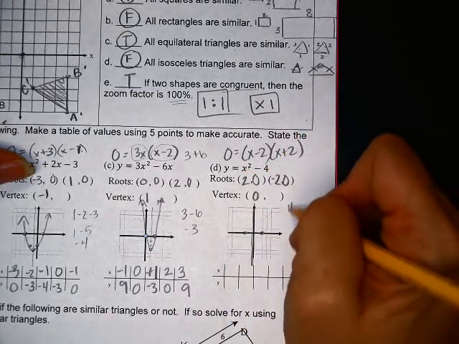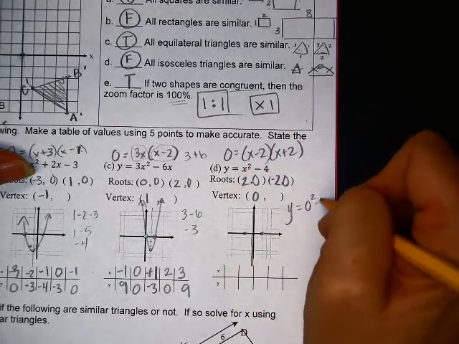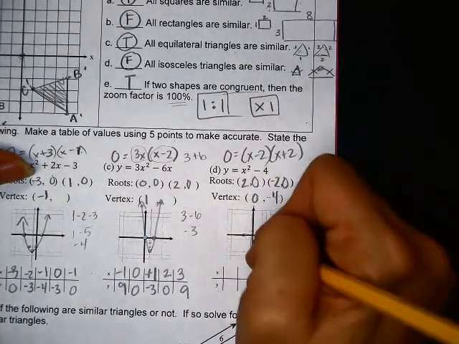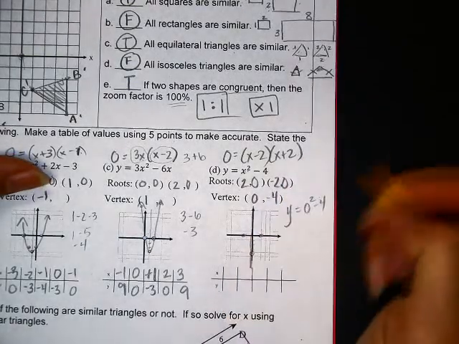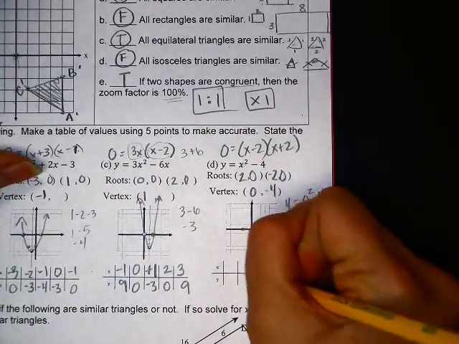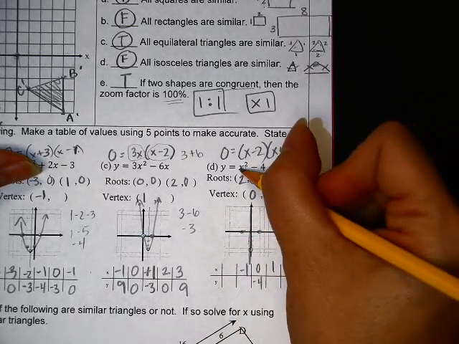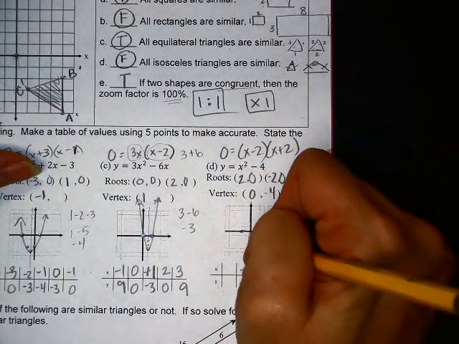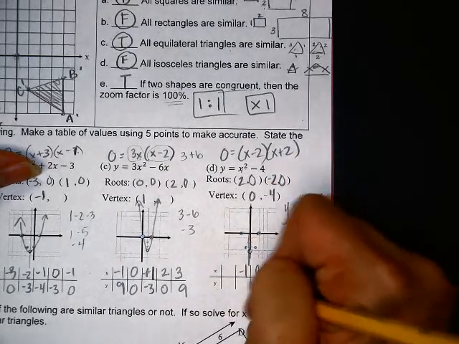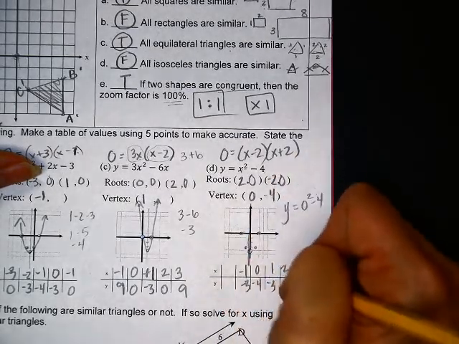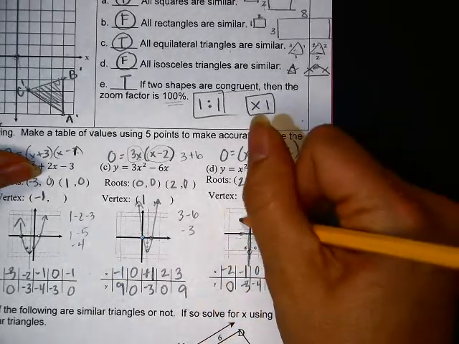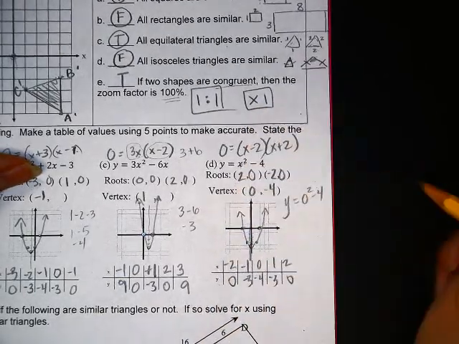I plug it in here. So y equals 0 squared minus 4. I get -4 as my point. So I had 0, -4. I do need to plug in 1 or -1, either one. When I plug in 1, I do get -3. And I already had 2 and -2. So I have my 5 points for my pretty little graph.